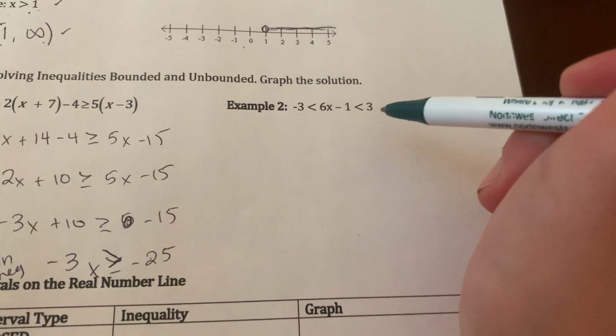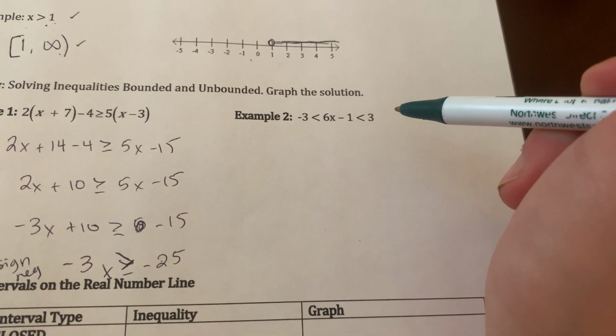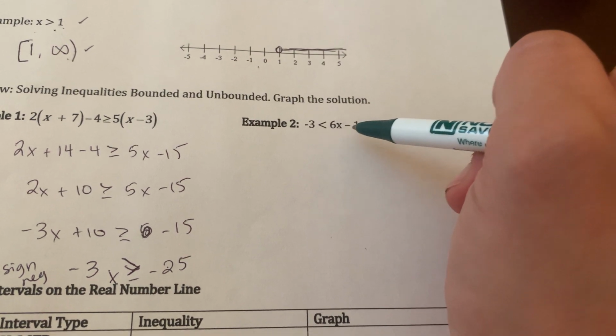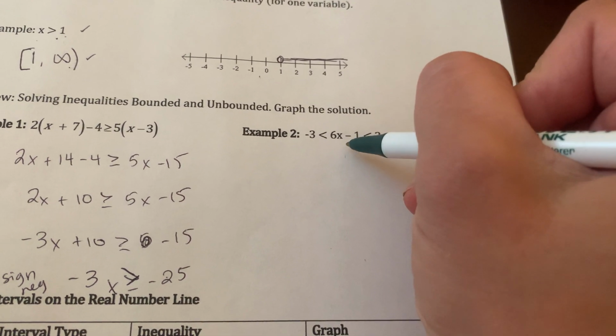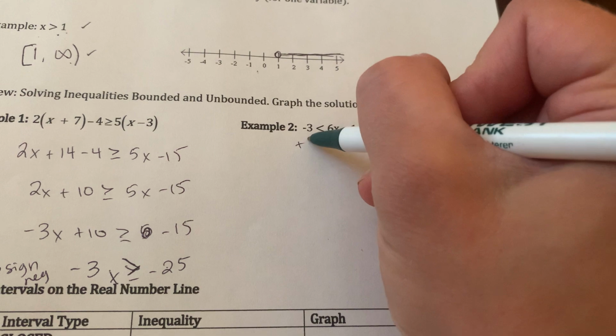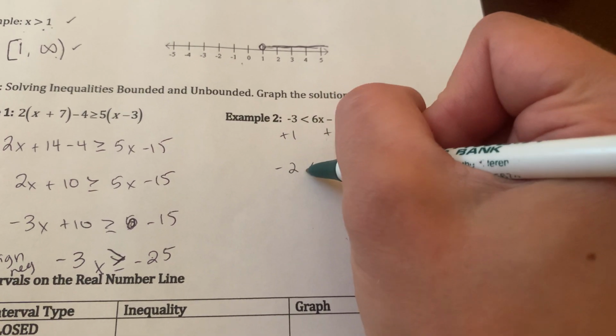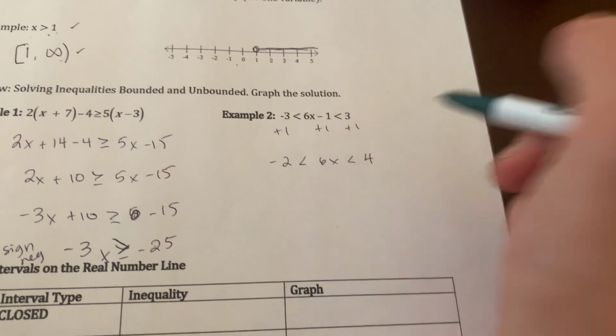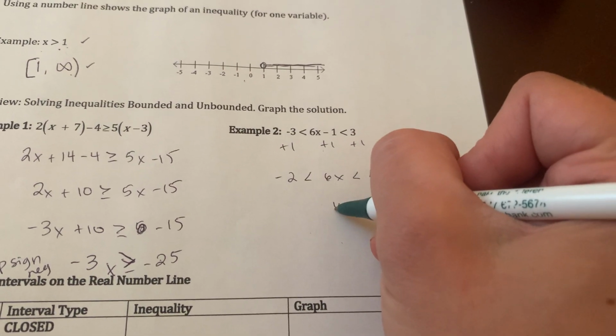Okay, here we're stuck in between 2 inequalities. So we have to get rid of anything that's near x. So how do you remove -1? You add it to all sides. Like I said, pause it and try to do this on your own. And then divide all sides by 6.